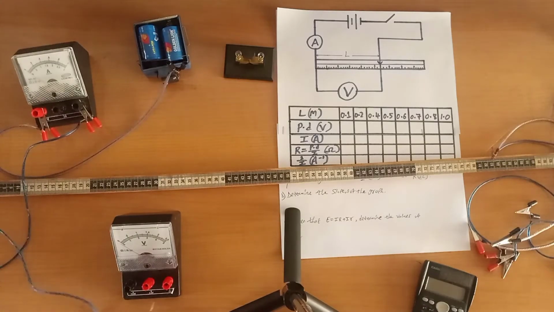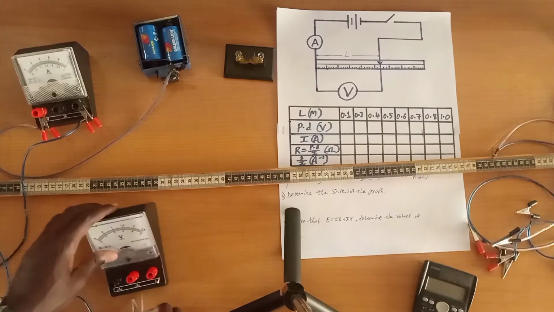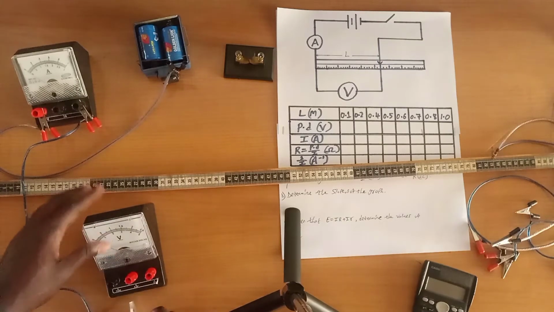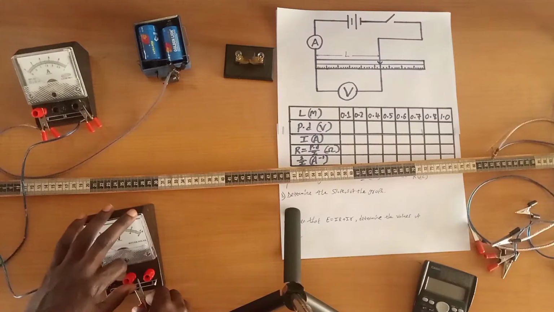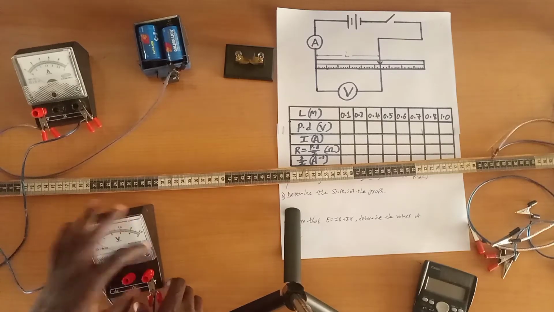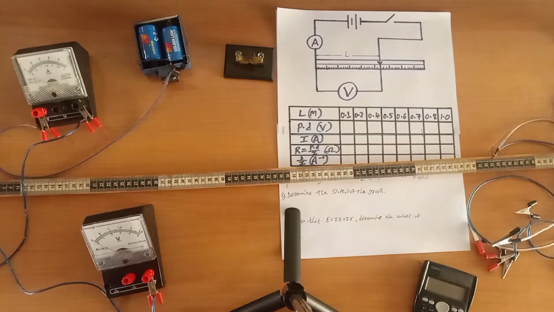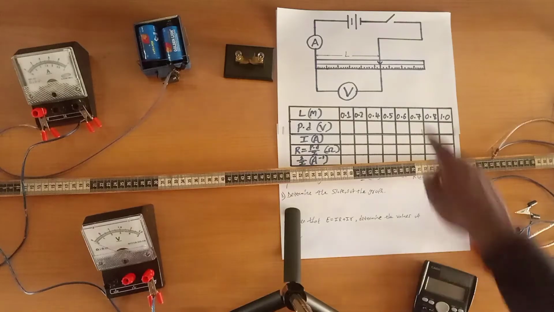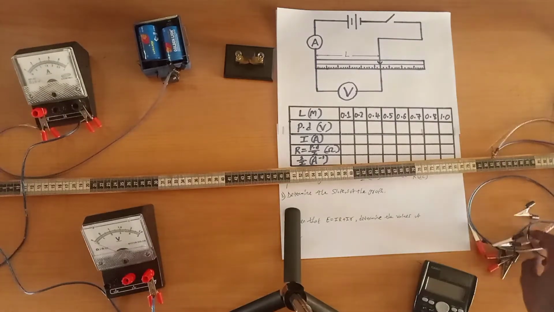And this one goes straight to the voltmeter. Because we are in the positive, we connect still at positive. We can work with the scale of 0 to 5. And then from there, we have another wire from the negative terminal. We are now done with the positive.